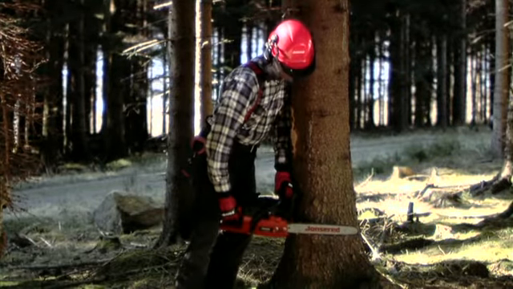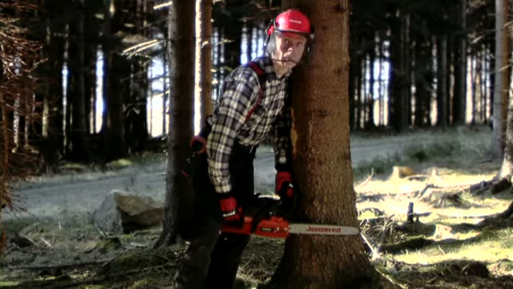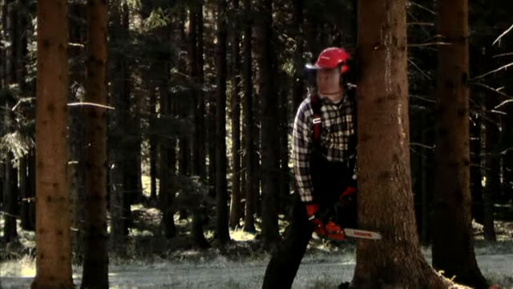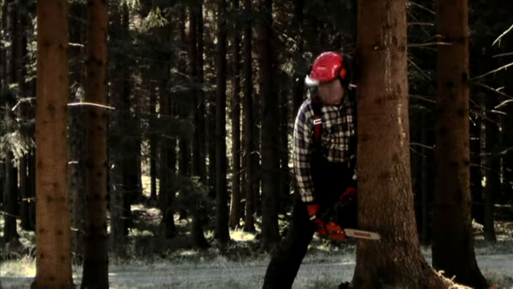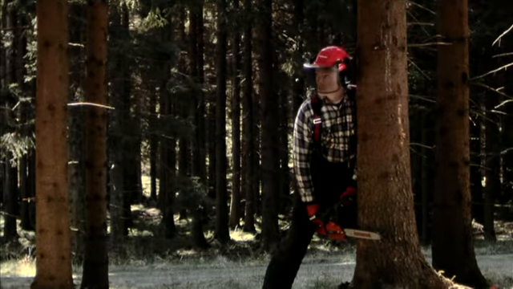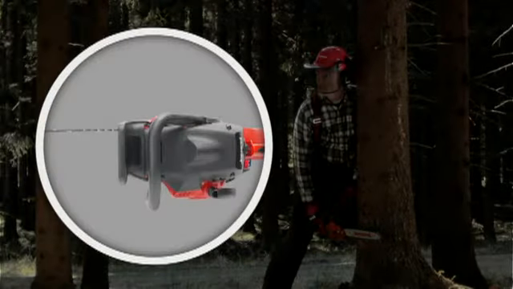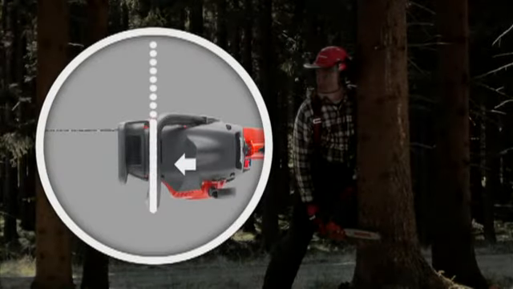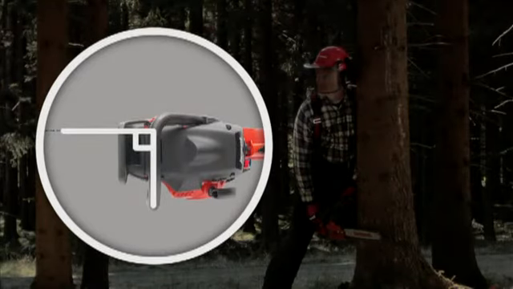Stand with your legs apart behind the tree with your left shoulder resting against the trunk and look straight ahead along the line of the felling direction. Start by sawing the top cut of the directional notch. Align the saw by aiming with the front handle. The handle on a Jonsered saw is exactly at right angles to the guide bar.